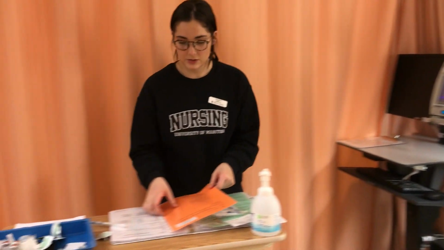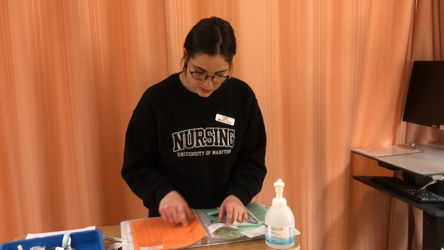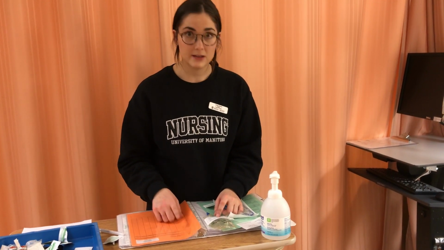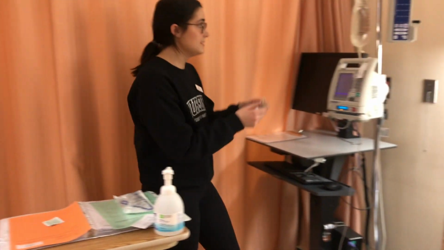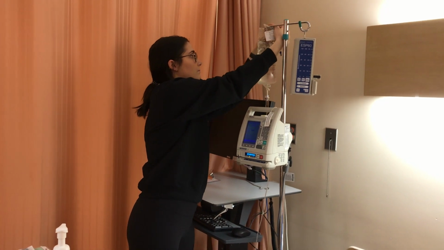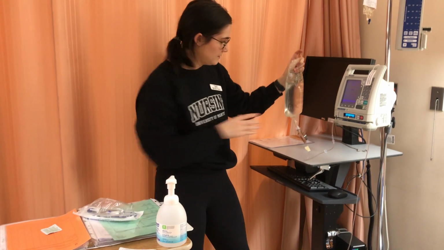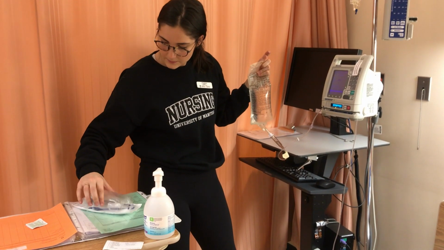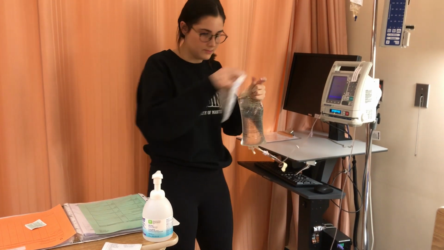Perfect. Okay, so I'm going to do my third check quickly. So we have Penicillin G, 3 million units, and we calculate that to be the correct amount. And it's IV, this is a mini bag, and every 4 hours, and the time is now. Okay, so I'm going to hang my bag, and put my primary line on a hanger.